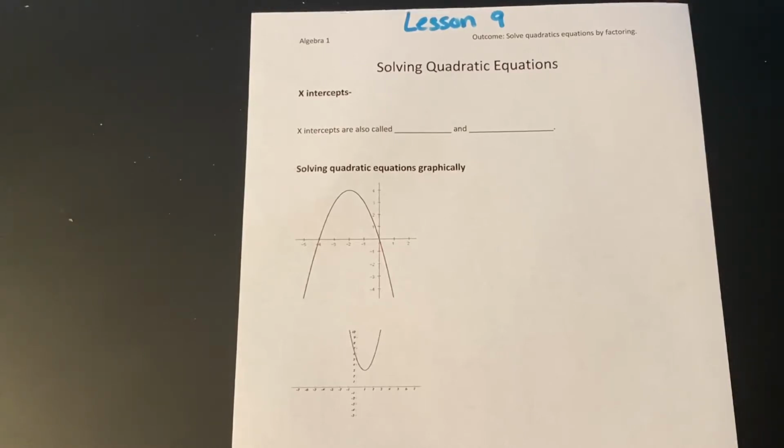Today, our objective is hopefully we'll be able to solve quadratic equations by factoring. So far we've been factoring the quadratic equations. We've been finding factors. Now we're going to discuss why we find the factors. And the factors help us to solve quadratic equations. And in a moment, you will totally understand what that means.